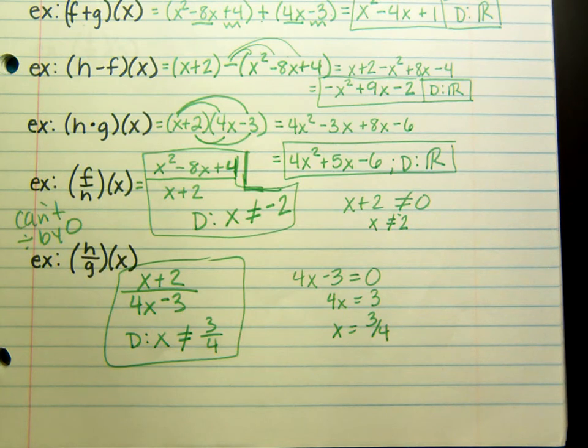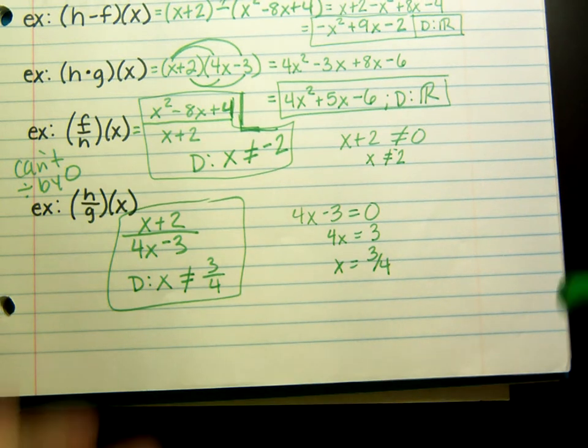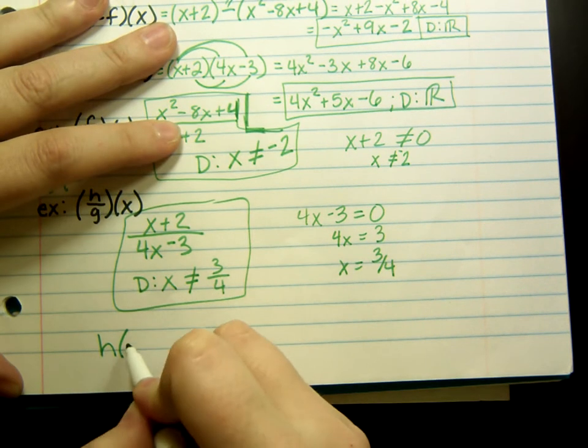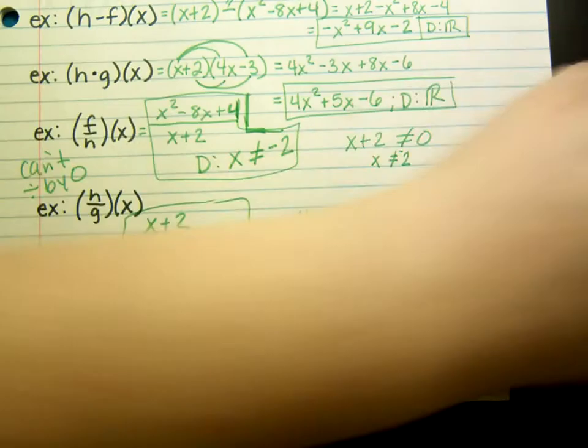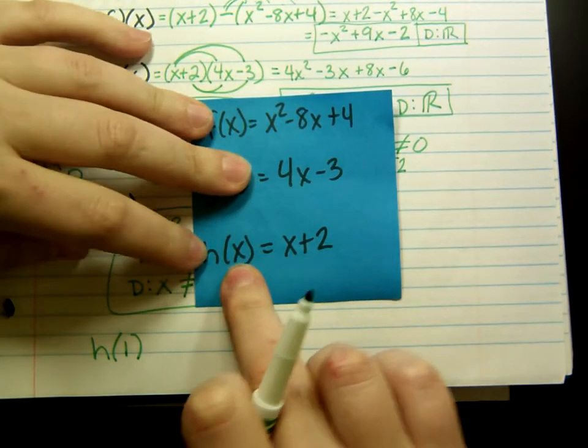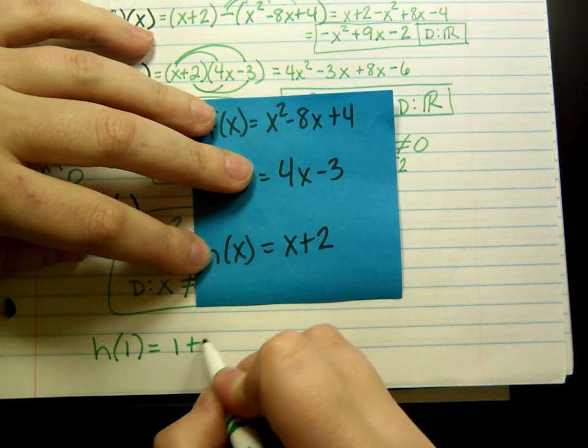Now, with functions, you can also evaluate functions for a specific number. So for instance, if I had h of 1, what that means is in h of x, anywhere there's an x, I plug in a 1. So h of 1 would be 1 plus 2, or 3.